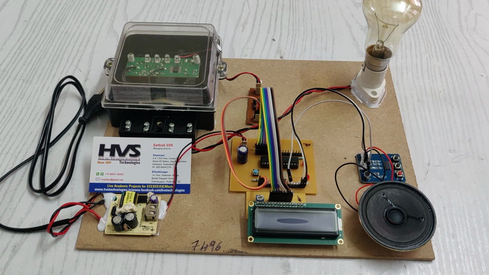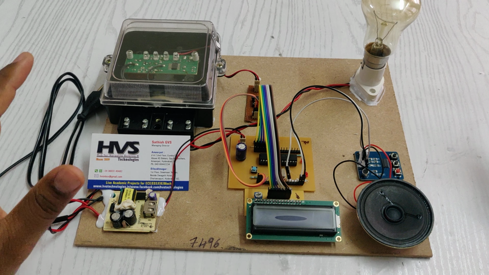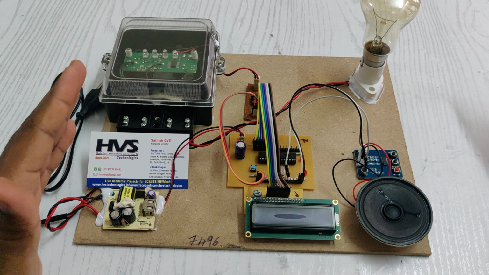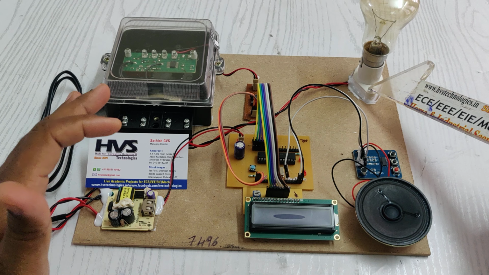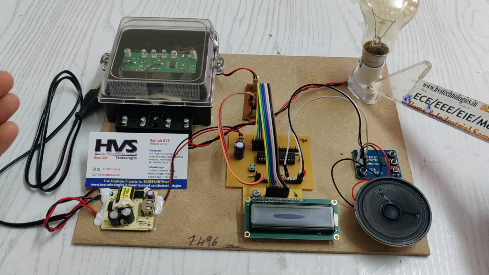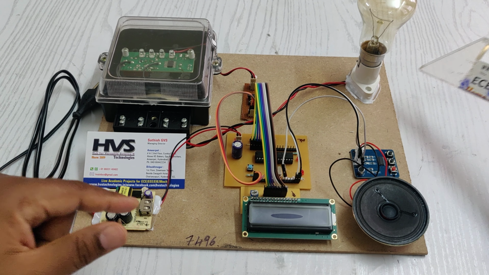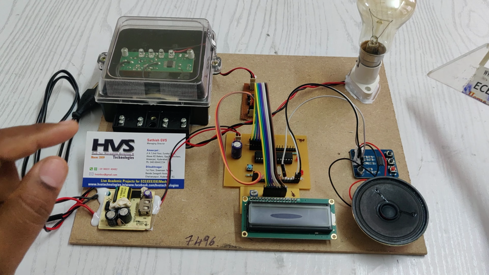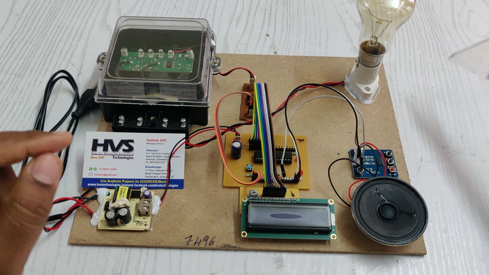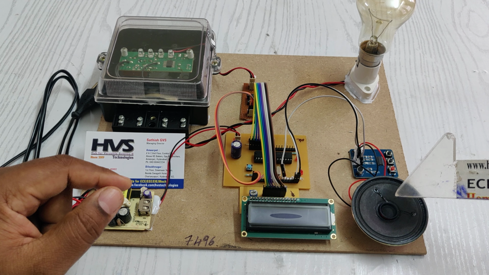Welcome to the project demonstration of talking energy meter. The main application of this project is we are going to set a threshold value for energy consumption, that is kWh. Whenever the threshold value crosses, in order to intimate the alerts to the consumer about this high power consumption, this system will announce the voice announcement like high power consumption. This voice command will be announced through this APR3383 voice module.